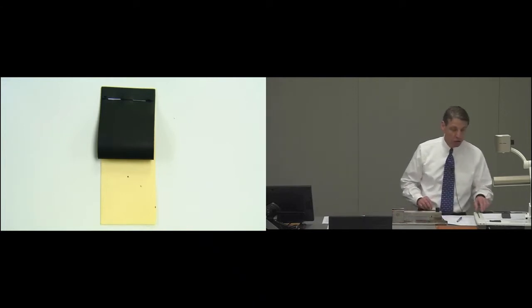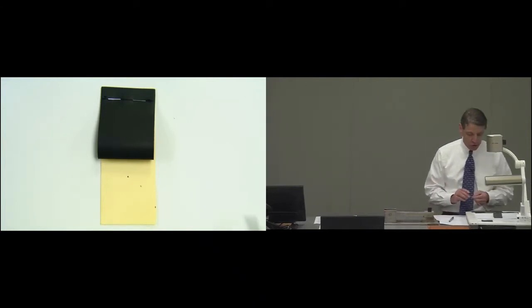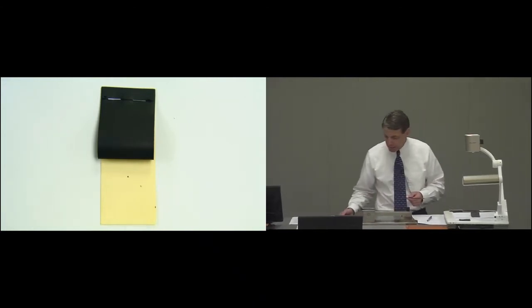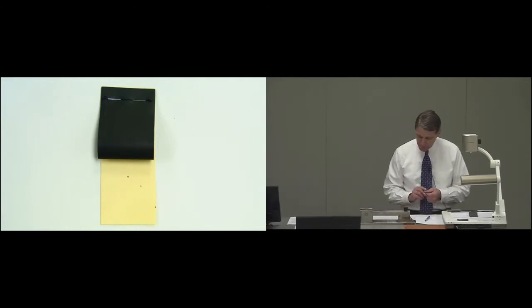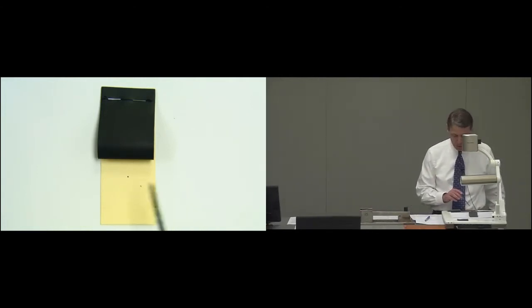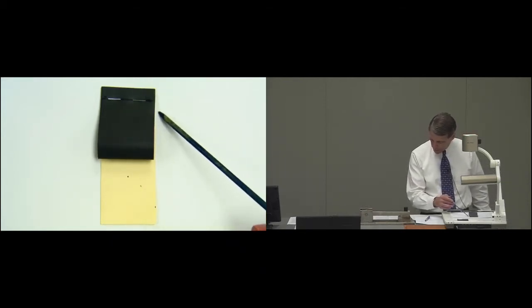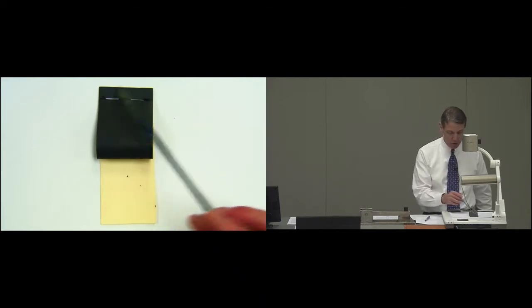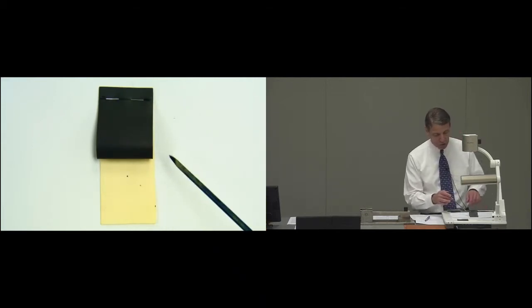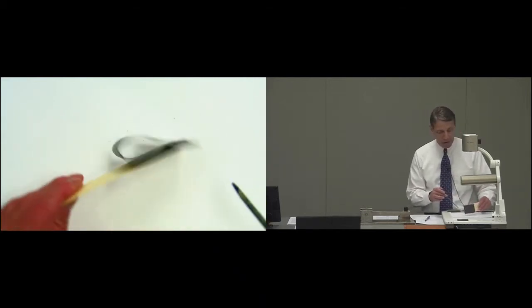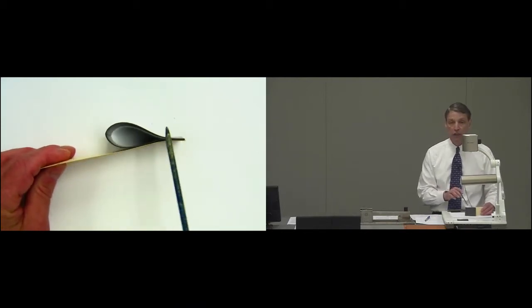The specimen used for the test is shown here. It has dimensions of 50.8 millimeters and 146.1 millimeters, and that's 2 inches by 5 3/4 inches. It is folded into a loop, as you see here.